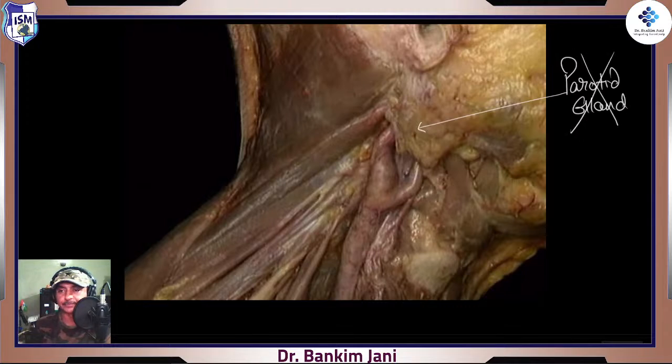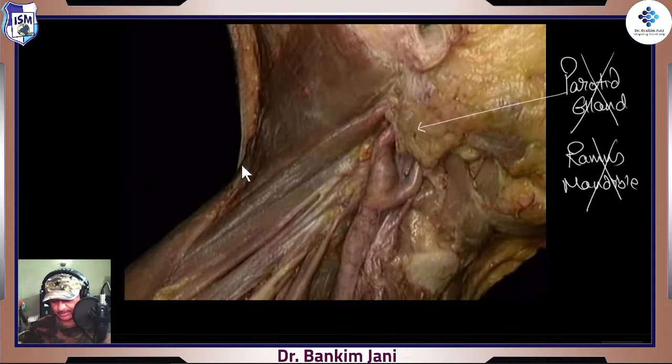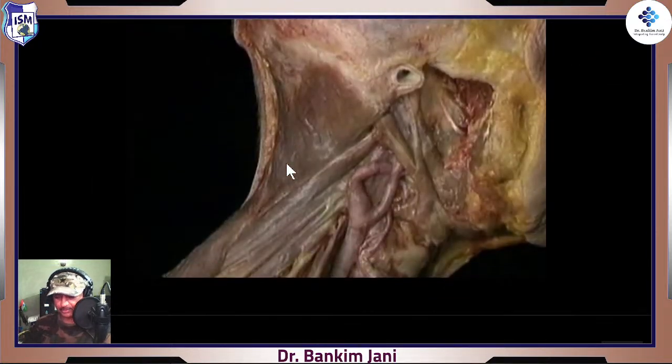At the same time, the ramus of the mandible, that also we will cut. And as we cut, yes, see, now things are much better. We can see so many things.